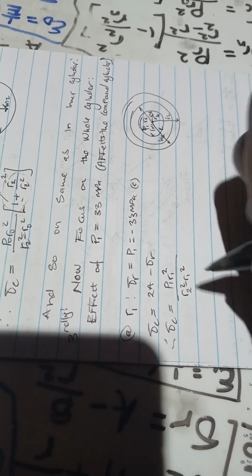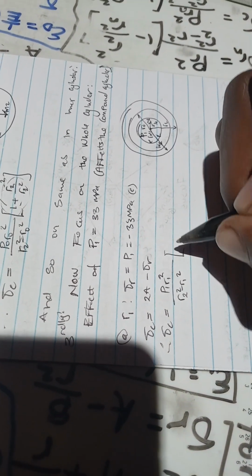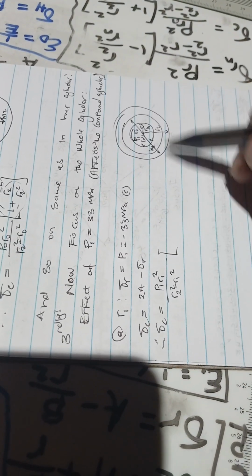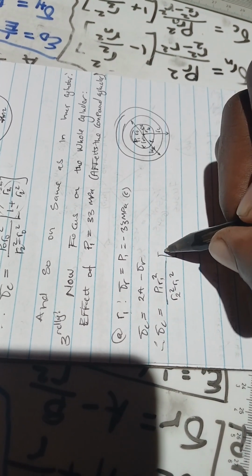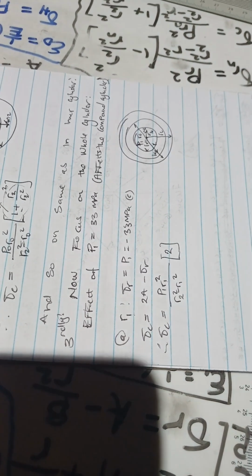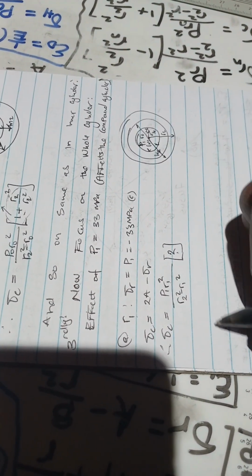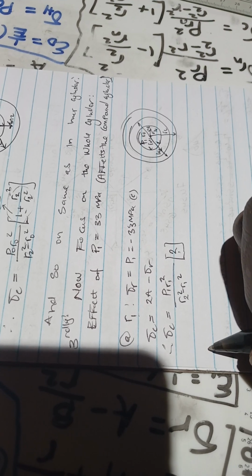If you work in that order, you will know that you must have a pair of stresses, the circumferential stress and the radial stress. So we are looking for the 2 stresses, radial and circumferential, at each and every radius.